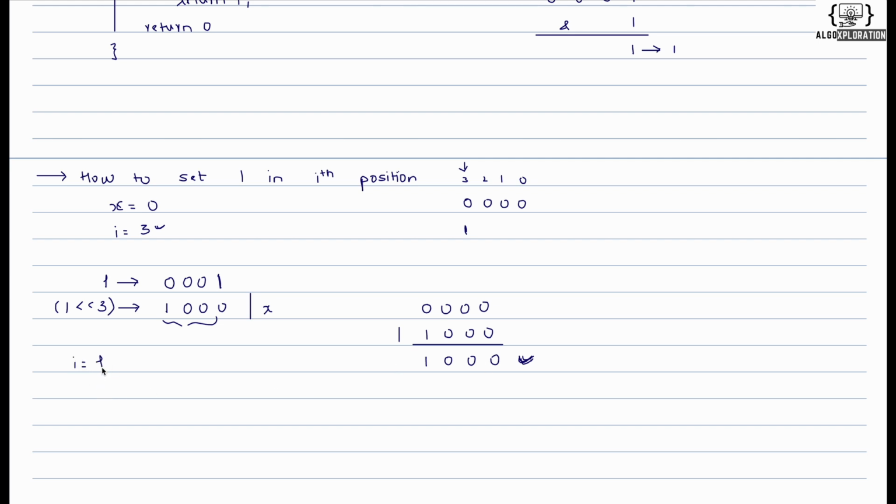Okay, similarly what you have to do is take the number 1 and left shift it with 1. Initially, the binary representation of 1 is 0, 0, 0, 1, and if I do a left shift with 1, I'll get the answer as 0, 0, 1, 0.